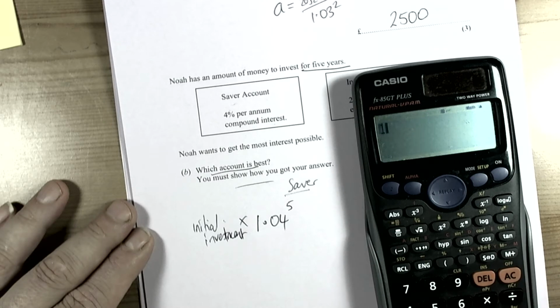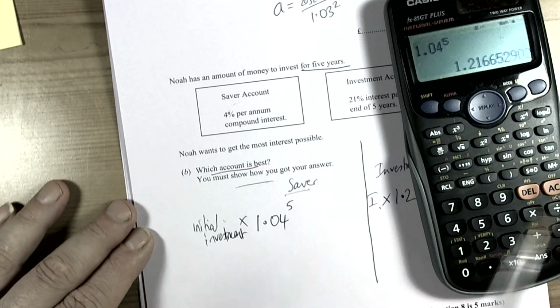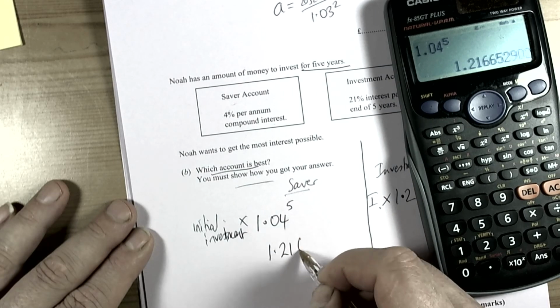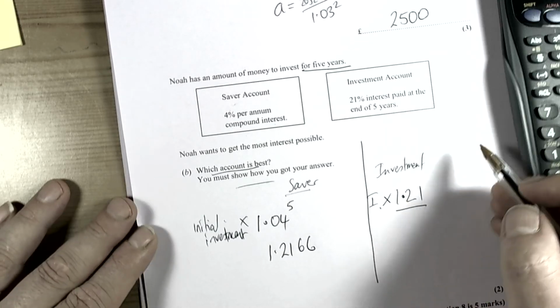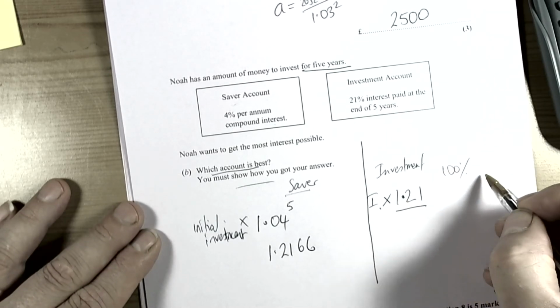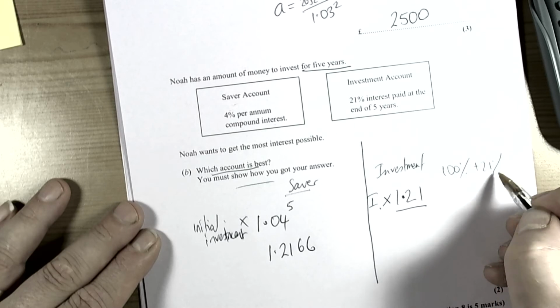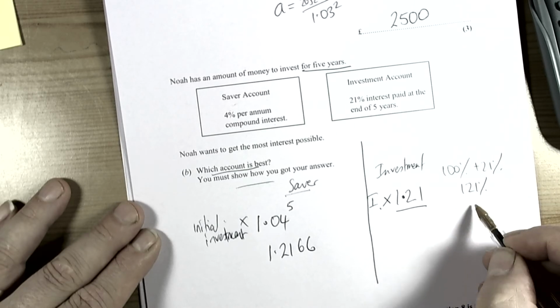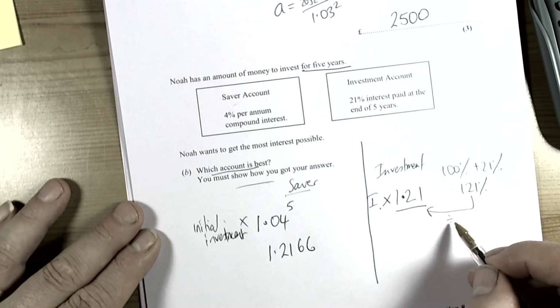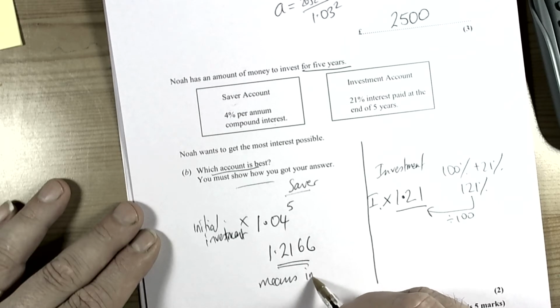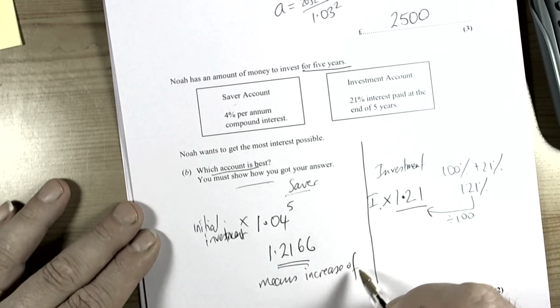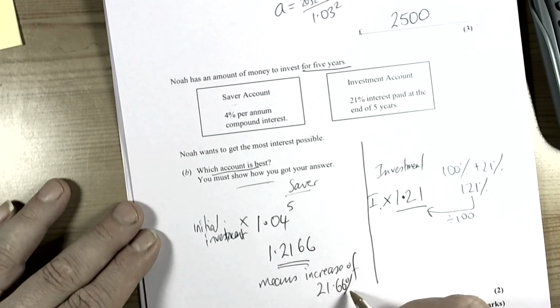So if we look at 1.04 to the power of 5, that gives an answer of 1.2166, and this one has a multiplier of 1.21. Remember why? Initial investment was 100% plus the 21% extra, gave you 121%, but as a decimal multiplier you divide that by 100. So this one means an increase of 21.66%.